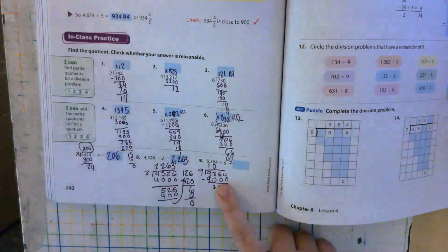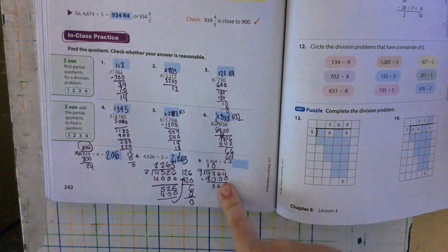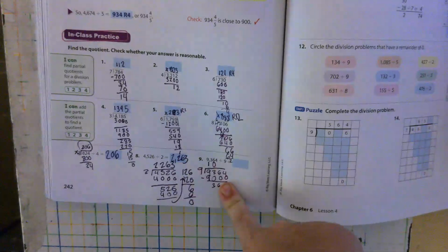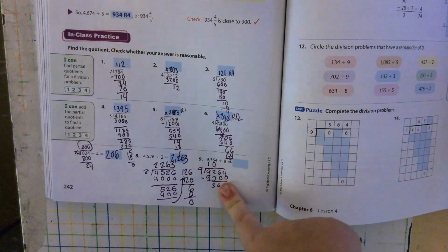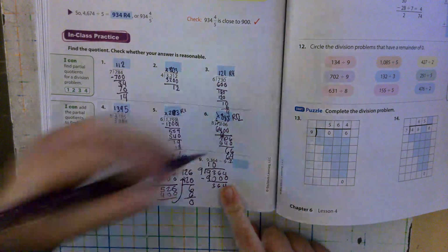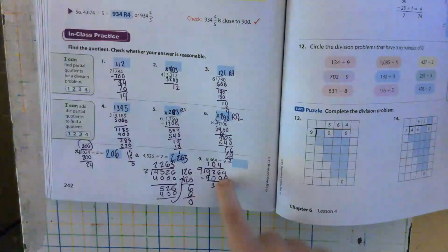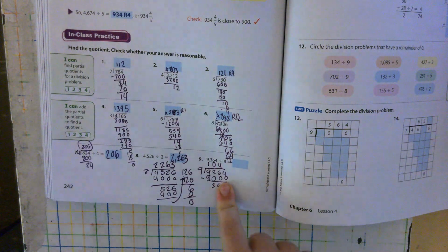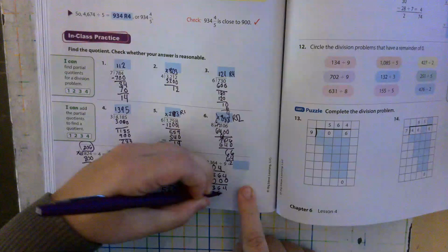Can 9 fit into 3? Put a 0 up here. It fits in 0 times. Can 9 fit into 36? How many times? 4 times. What's 9 times 4? 36. Good. Put a 0 on the end.